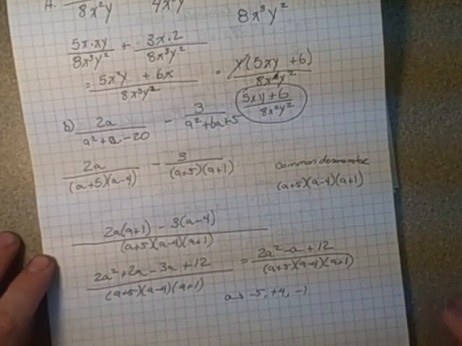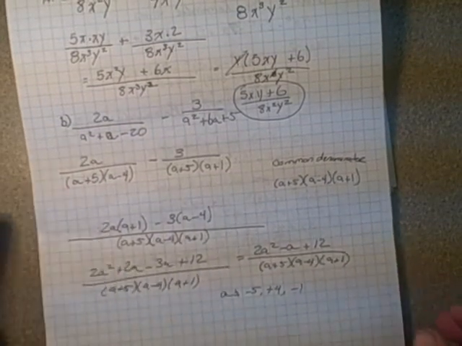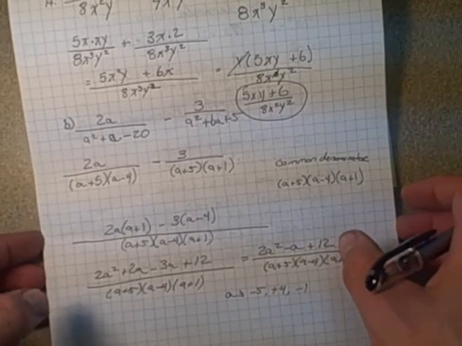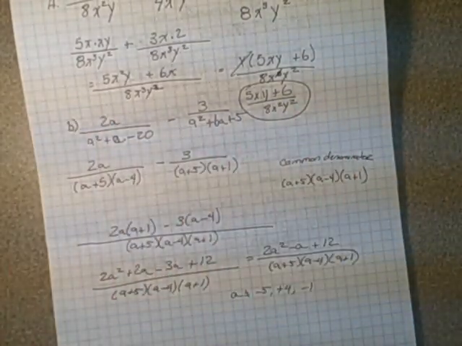Okay, I don't have enough time to do a third example, but I will do that in my next tutorial that deals with this similar type of problem as this one here.